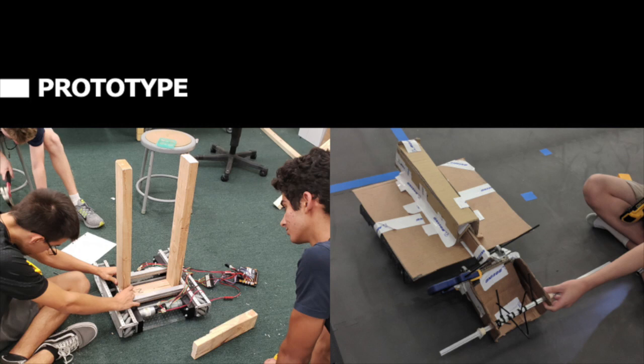Then if you look on the right-hand side, it's our cardboard prototype. We had different students work on the cardboard prototype, and this prototype actually functioned with our intake that extended outward where we went into the crater and back. This worked well because we're able to see what the robot's going to look like as well as rough measurements.